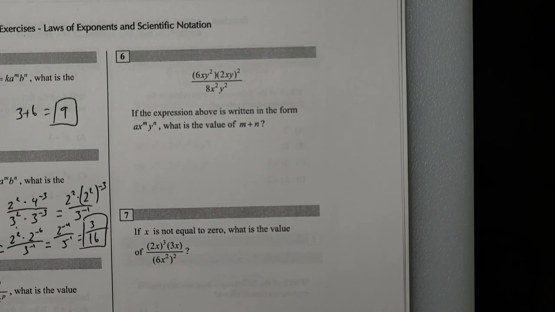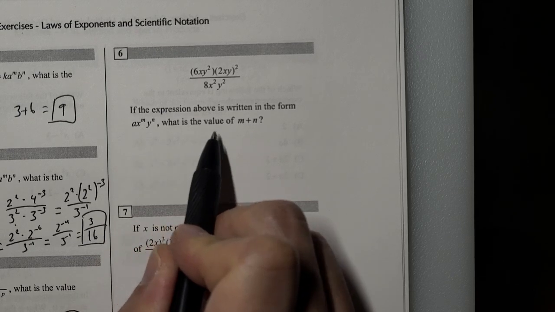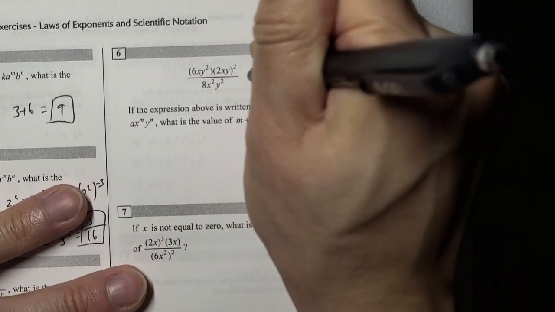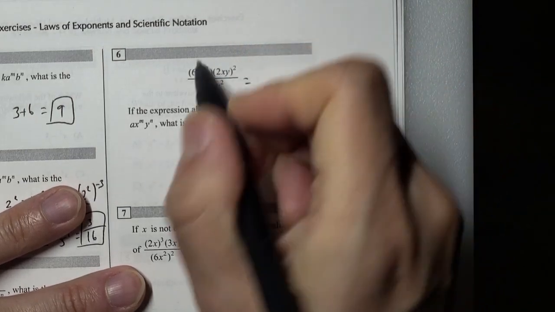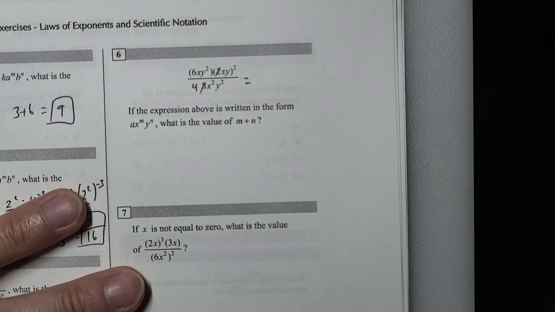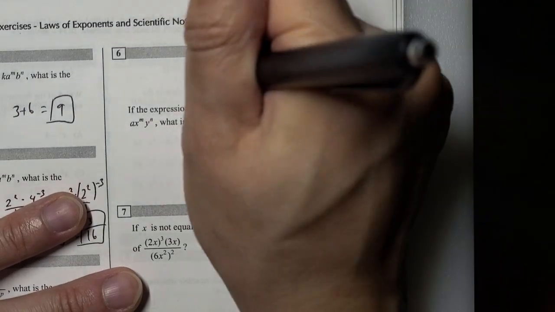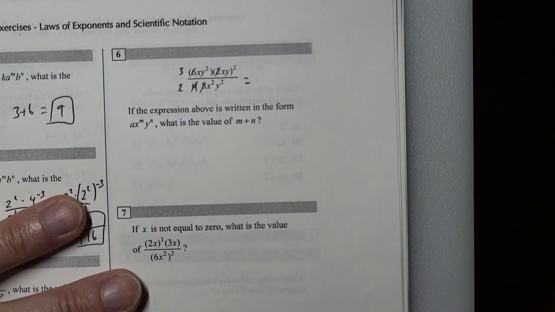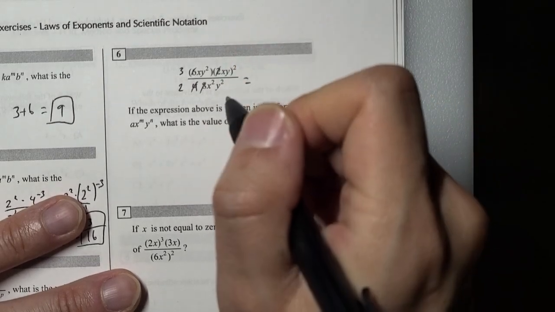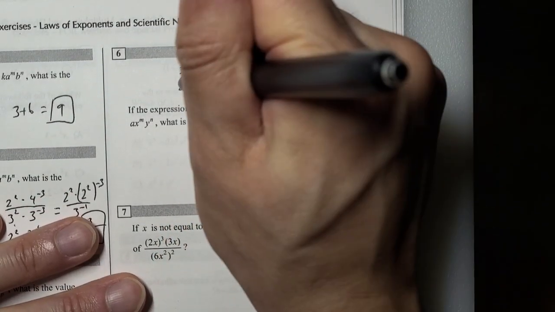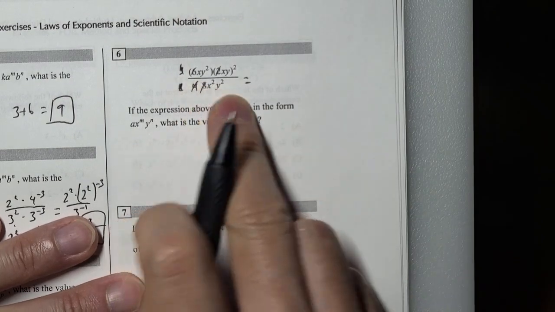And the expression above is written in the form, the sky, what is the value of m plus n? Okay, we got to be careful with simplifying, so let's begin. So this would be a 4 on the bottom, right? And then this would be a 3 and a 2, like that, right? Actually, no. See, I already made a mistake, because this is a 4. So, let's restart.